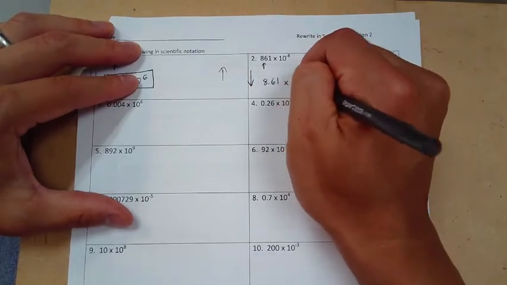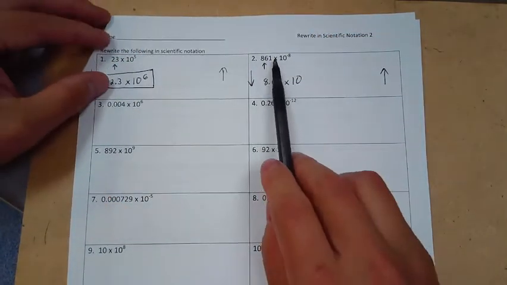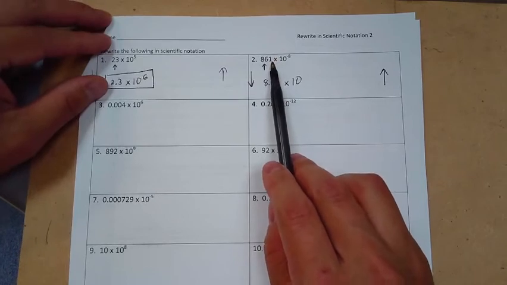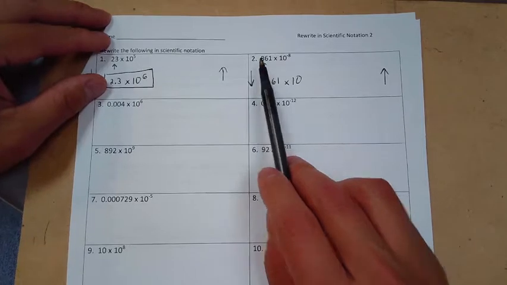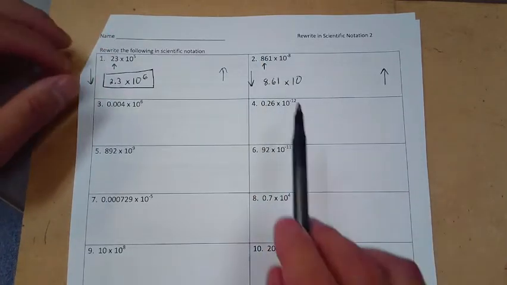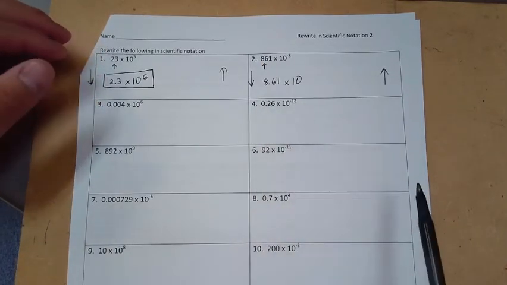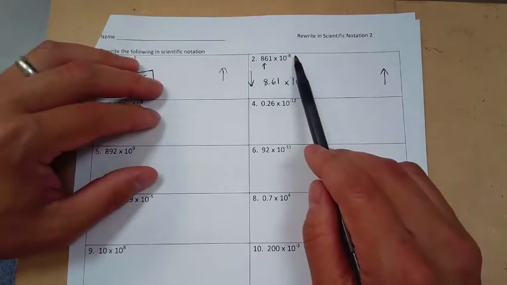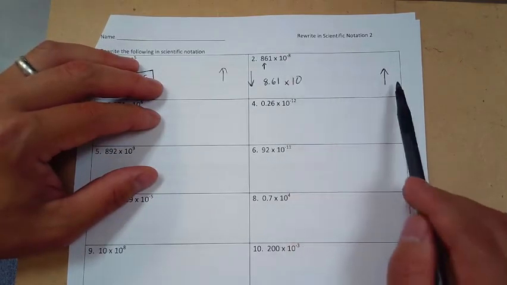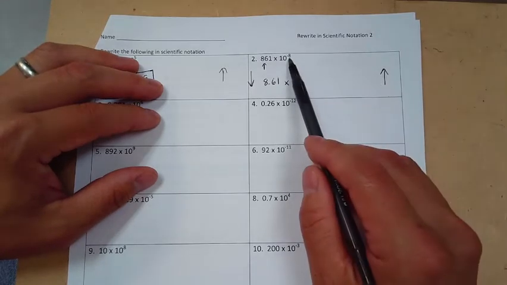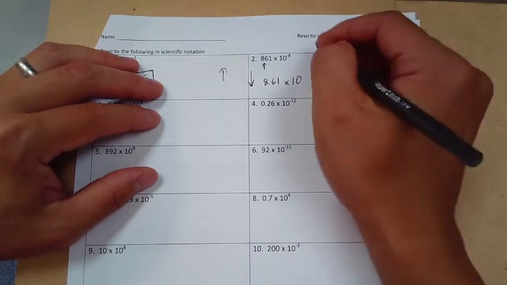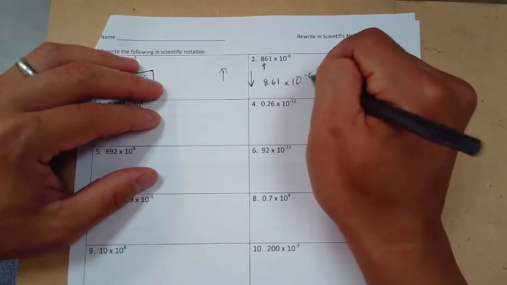Okay, so I'll write a times 10. Notice the base got smaller by 2 decimal places. Okay, it got smaller by 2 decimal places. I had to move the decimal past the 1 and the 6. So that means the exponent has to get bigger by 2. Okay, and you've got to be careful here with negatives. 2 bigger than negative 8 is negative 6.